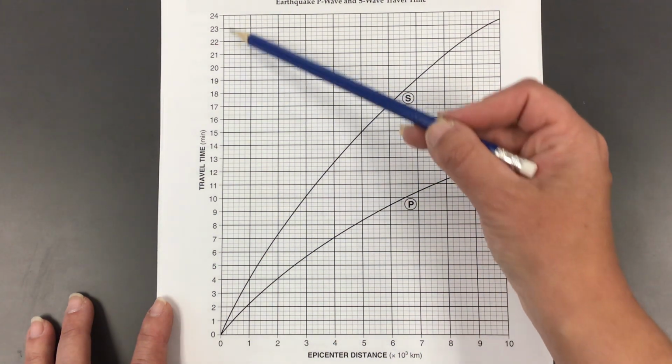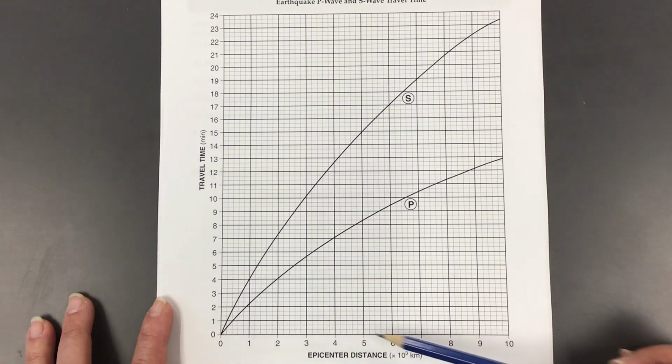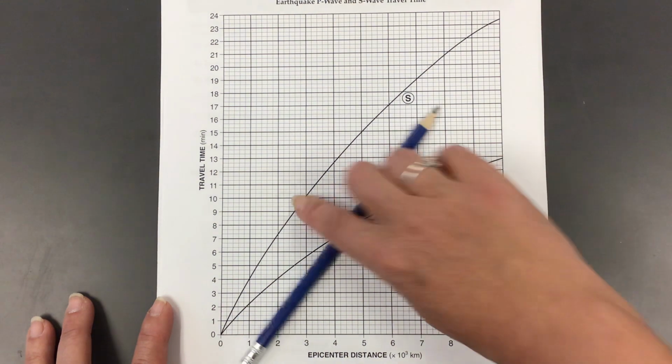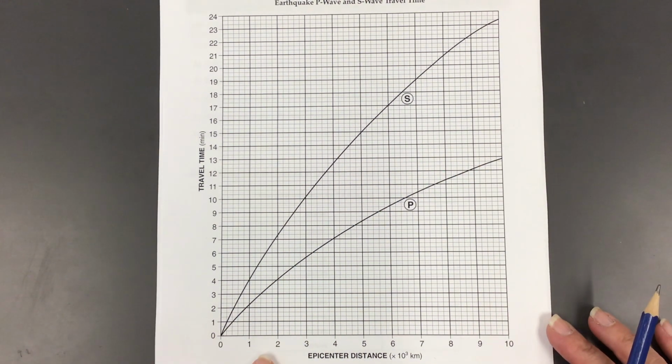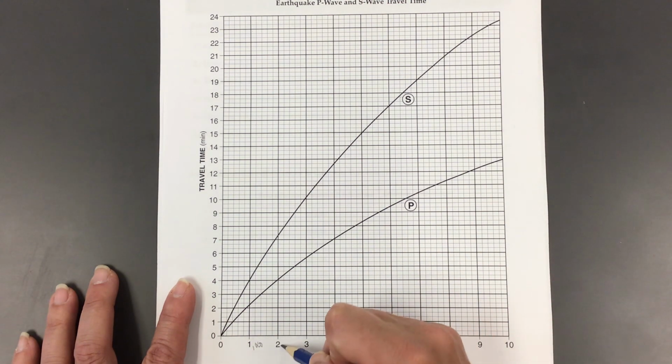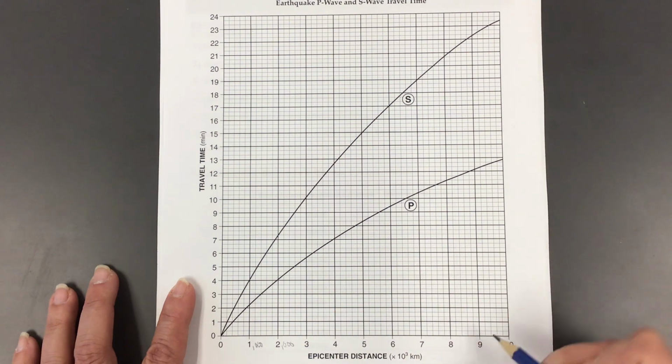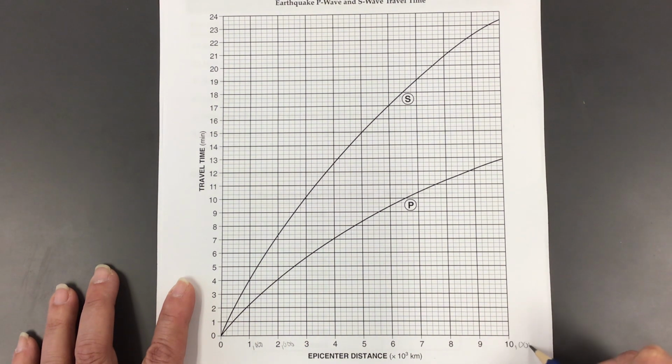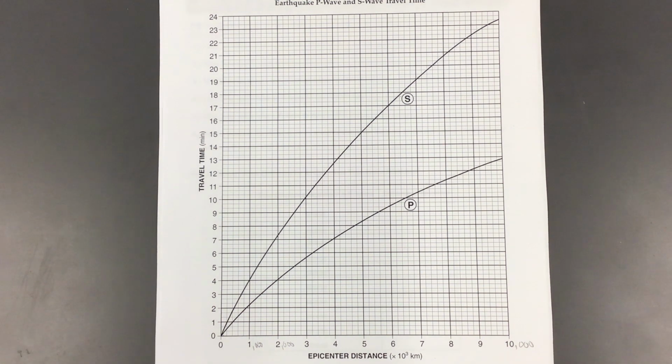And so the travel time is in seconds. And we have the distance from the epicenter down here. You're going to notice it says times 10 to the 3rd kilometers. So the reason that I mention that is this 1 is not 1 kilometer. It's 1,000 kilometers. This is 2,000 kilometers, all the way up to 10,000 kilometers. So you might want to write that on your paper. If you give me a 1 kilometer on a test, you would get it wrong, or a quiz.